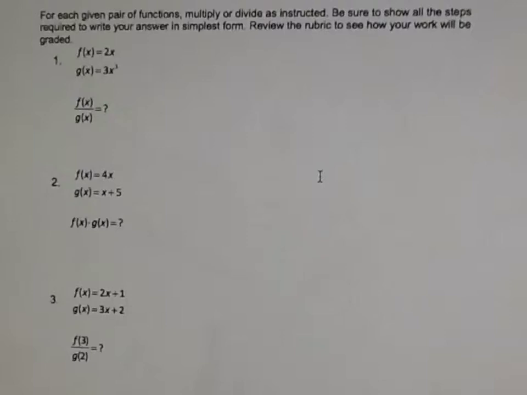So all you're doing is you take f of x and whatever it's equal to, and then you take g of x and whatever it's equal to, and then you replace stuff. For instance, this right here is the exact same as 2x, so we're just going to plug in 2x. Now, right here, that g of x is the exact same as 3x to the third, so you're just going to put in 3x to the third. And then after that, you're really just simplifying as far as you can. Can we simplify this? No, we can't. It has to stay like it is.